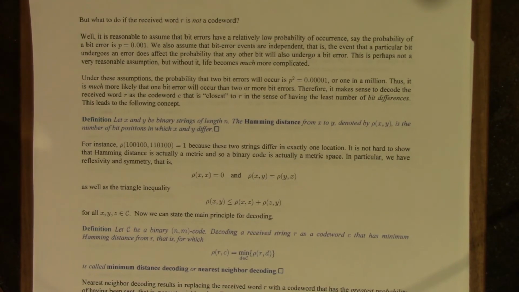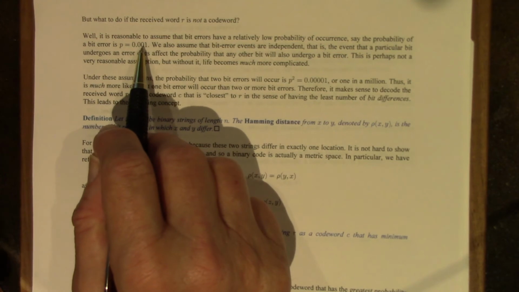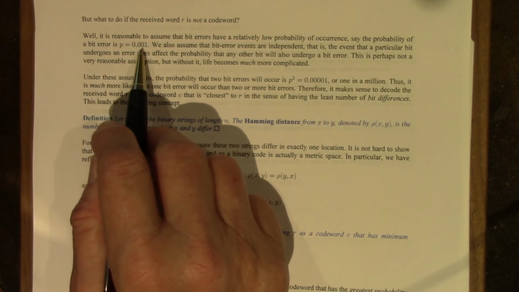Well, it's reasonable to assume that bit errors have a relatively low probability of occurrence. Let's just say the probability of a bit error is 1/1000th, so one out of every 1,000 bits gets scrambled. We also will assume that the bit error events are independent.